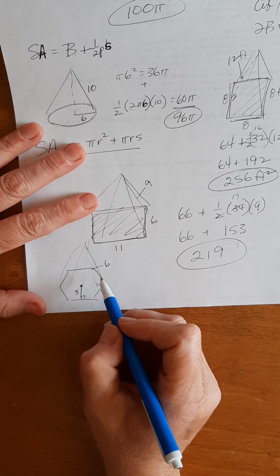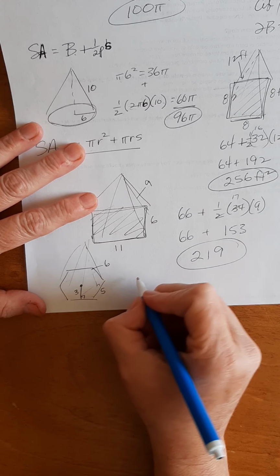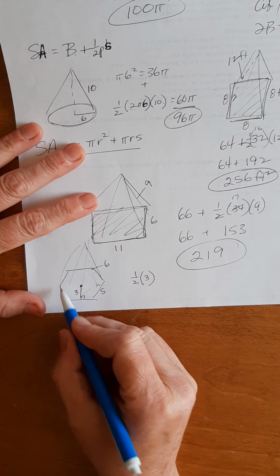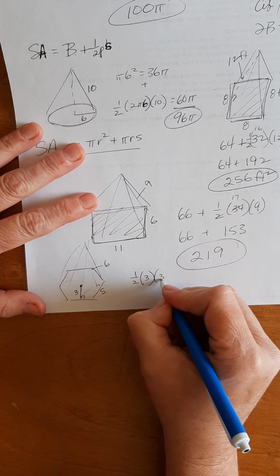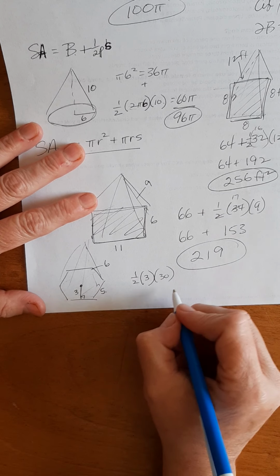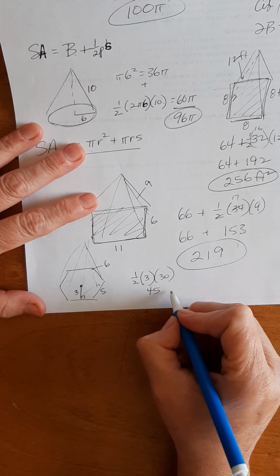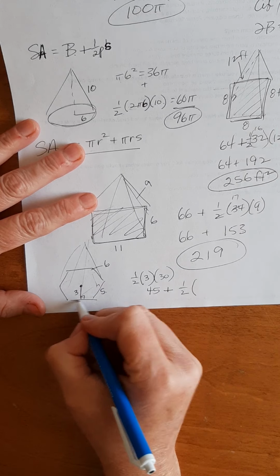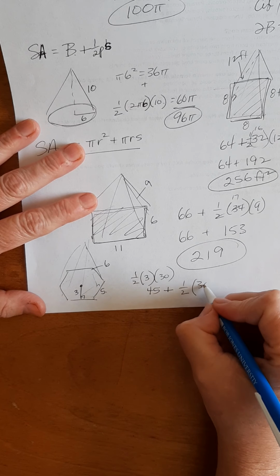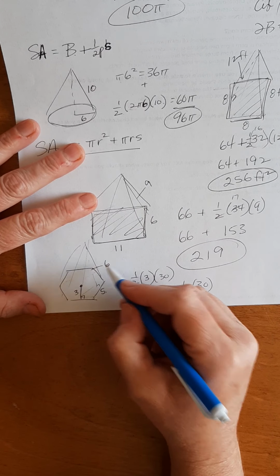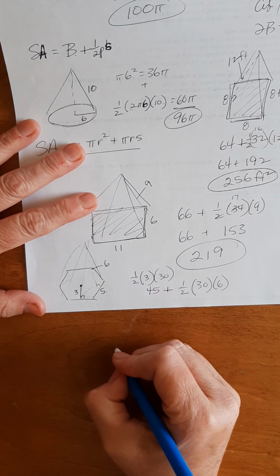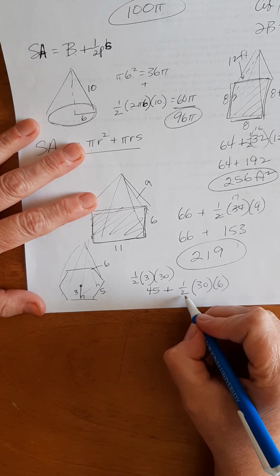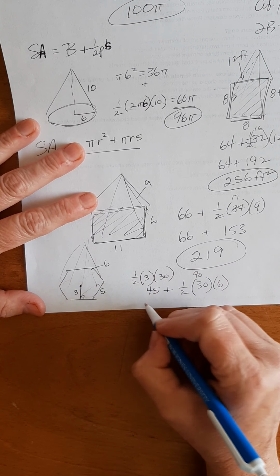Well, first, you've got the area of the base, so 1/2 apothem times perimeter, so 6 times 5, 30. So 45 for the area of the base, plus 1/2 perimeter, 30, slant height, 6. So same formula, it's just you had a hexagon to deal with. So 90 and 45, 135.